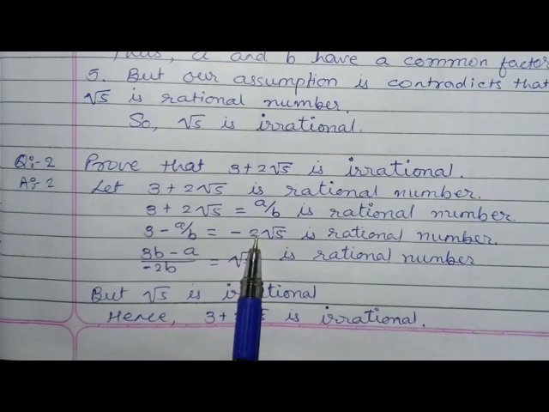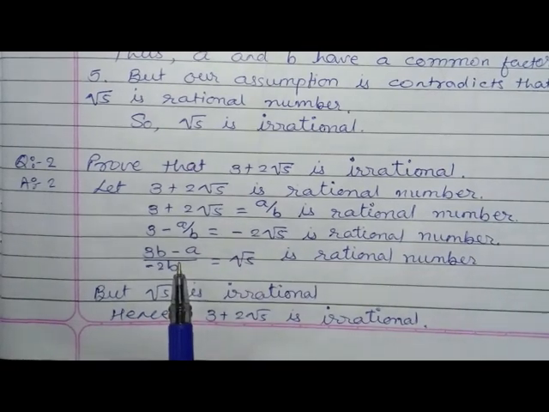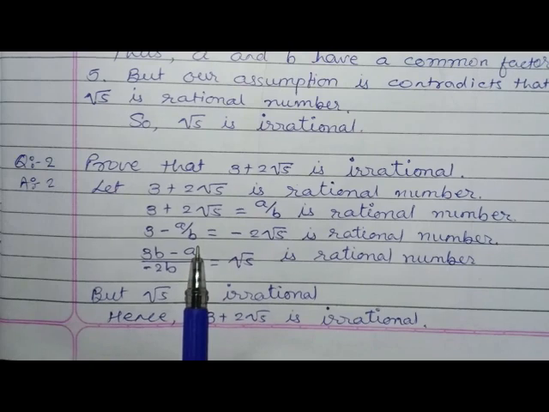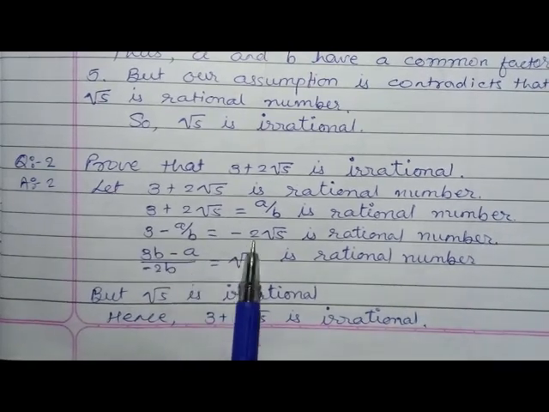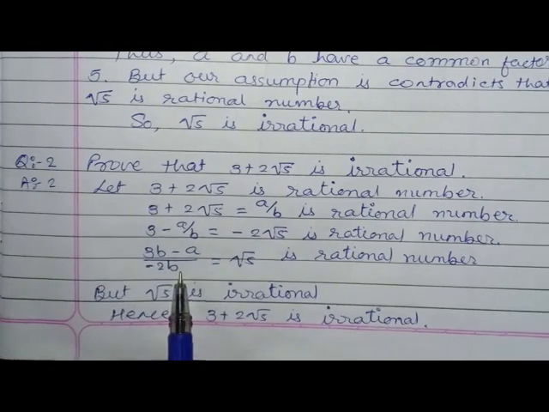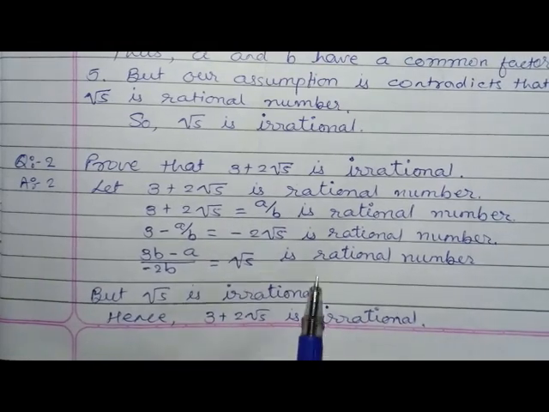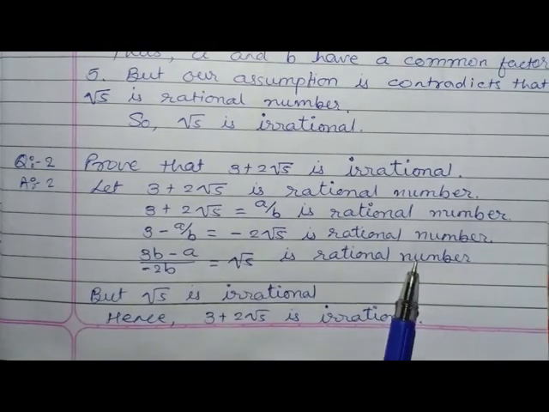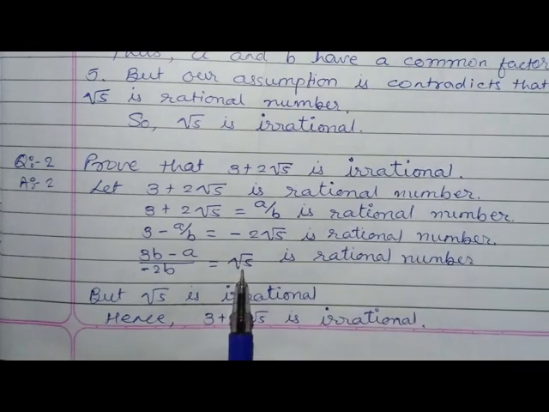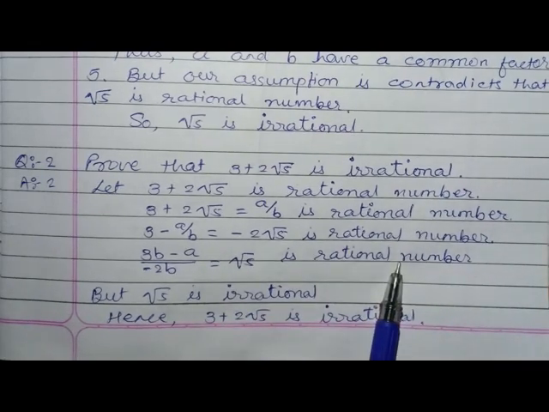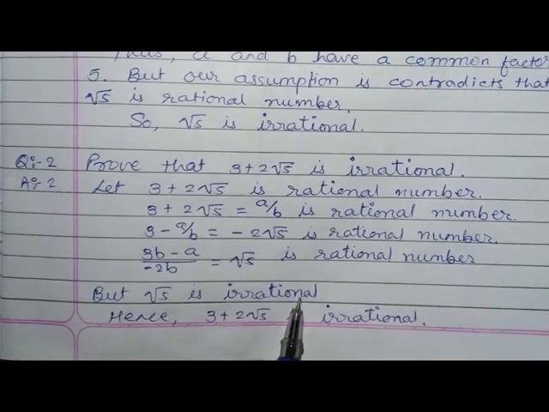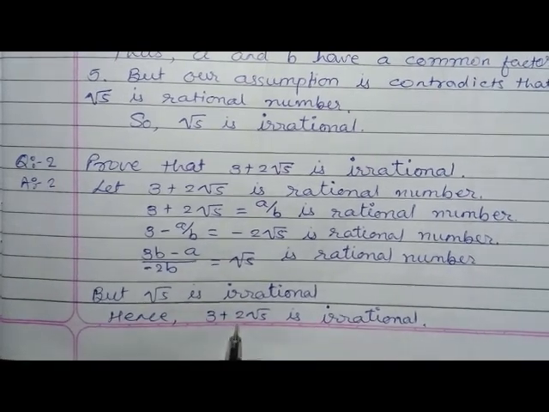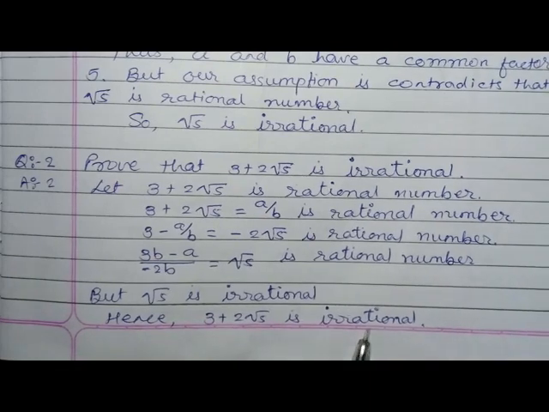Now 2 goes to the denominator. So 3 into b, 3b minus a, over 2b is equal to root 5, which would be a rational number. But we know that in question number 1 we proved that root 5 is an irrational number. So root 5 is irrational. Hence we prove that 3 plus 2 root 5 is irrational.